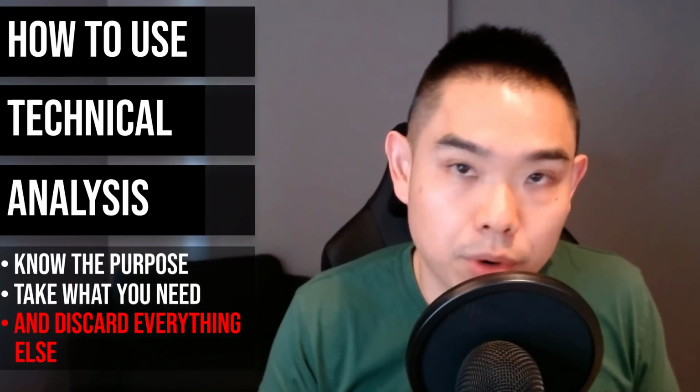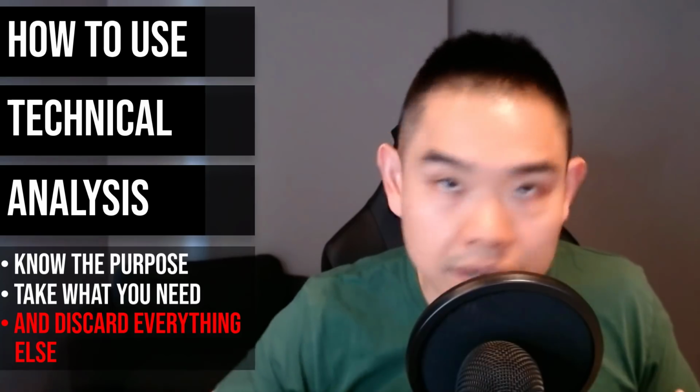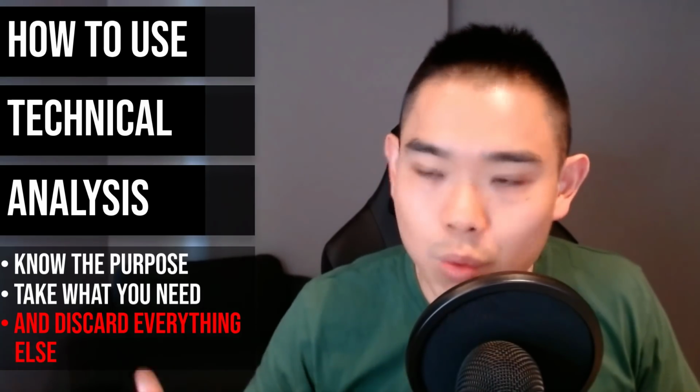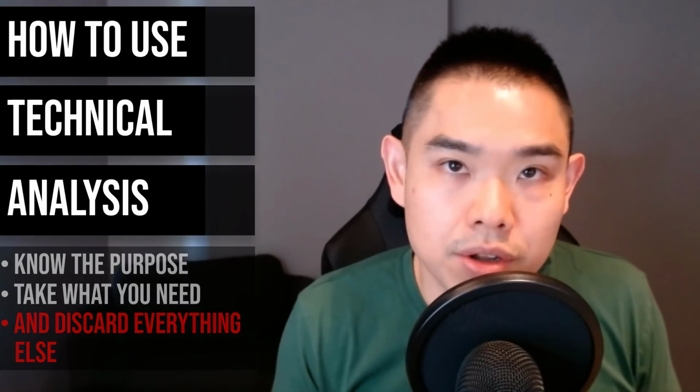This brings back my earlier point. You have to know the purpose of your tools. And once you know the purpose, you know what you need, then you can discard everything else. And this is really what a technical trader is all about: to take what you need, find the tools that meet your needs, and then ignore everything else. Everything else will be noise to you.